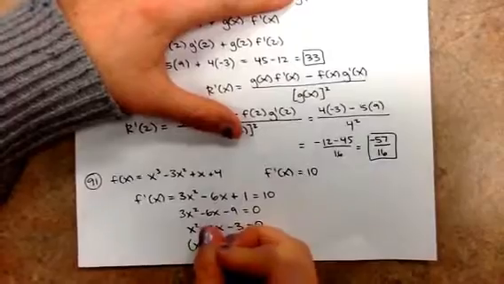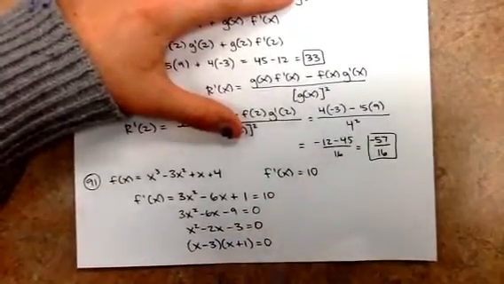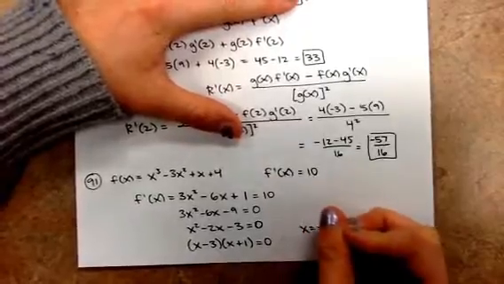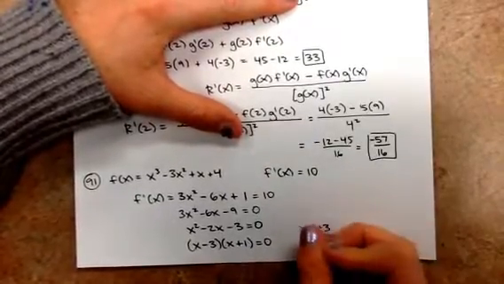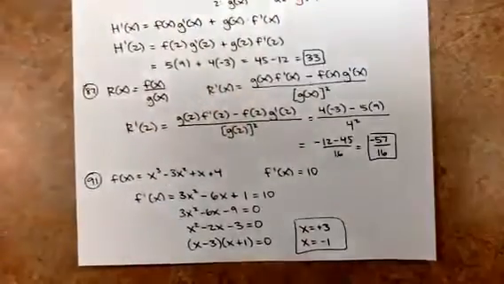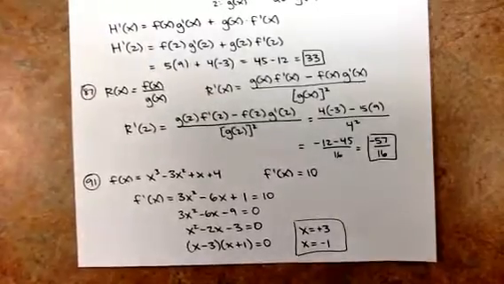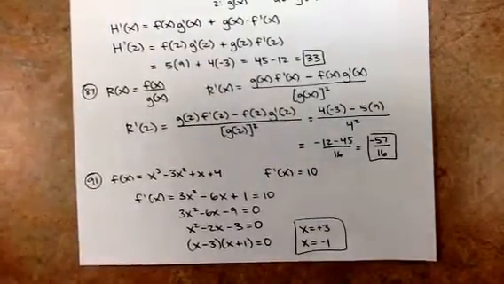And then factor this. This multiplies to 3 and adds to negative 2. So I end up with positive 3 and negative 1. And those specific values would have a derivative of 10. So if you plug those back into the derivative, you would get 10 as an answer. All right, just 2 more.